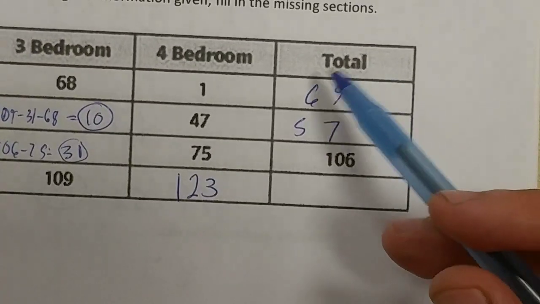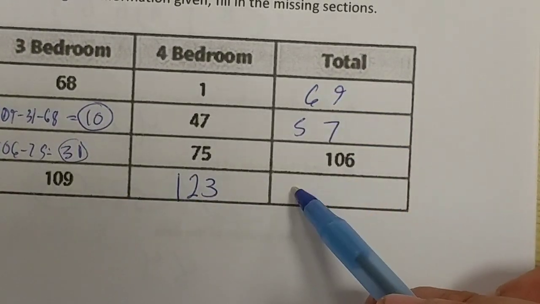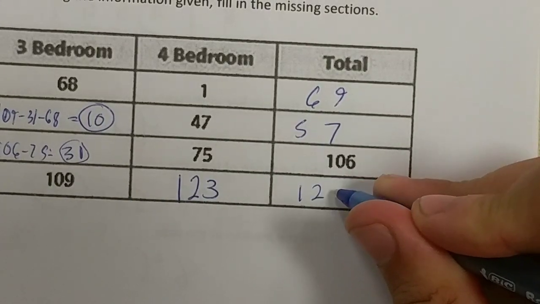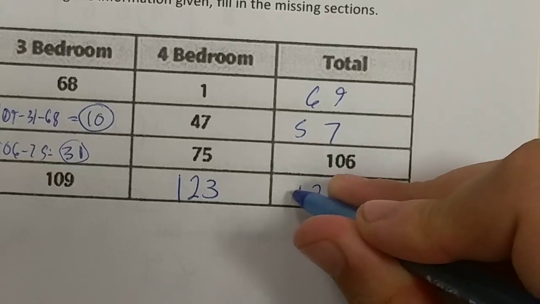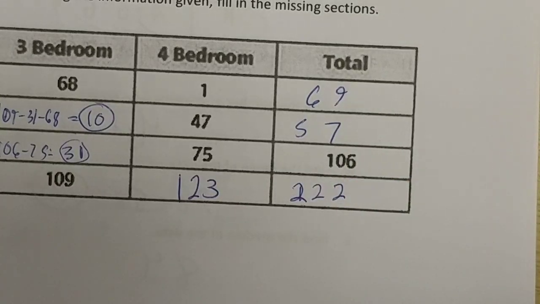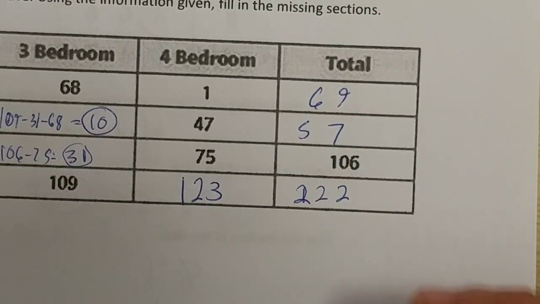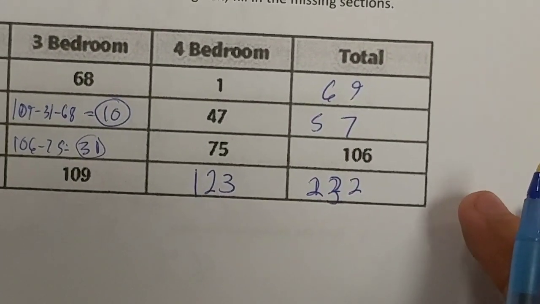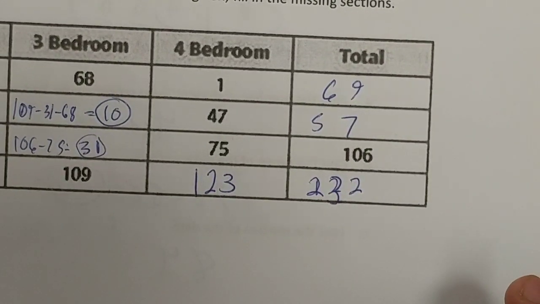To check your work, what I would do is add this total and add this total to see if it's the same number. Now I should get 122. No, I'm sorry, 222. What the? 232. Yeah, there we go. I'm trying to do this math too fast in my head. I feel like I'm giving up, but I can't. So let me just type in a calculator so I don't make a big mistake like last time.